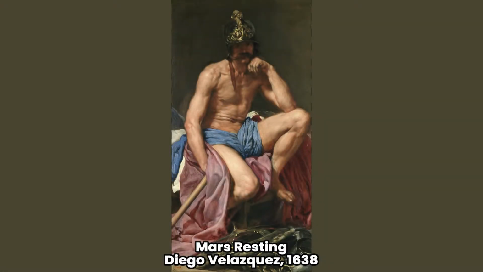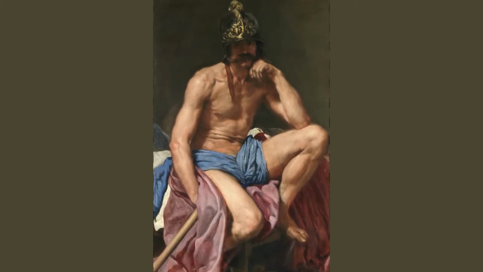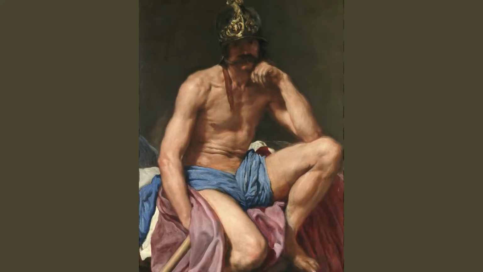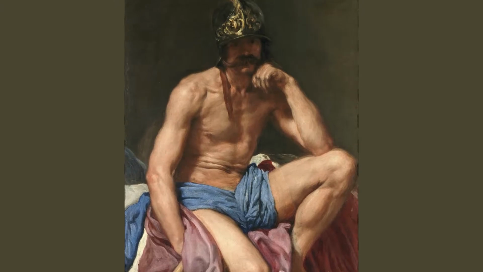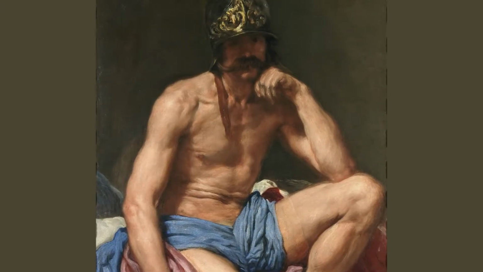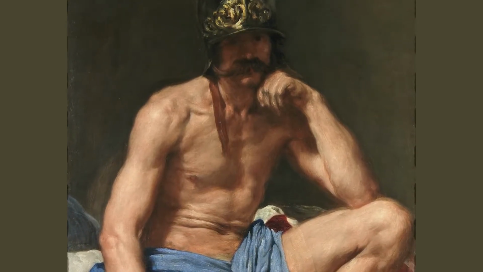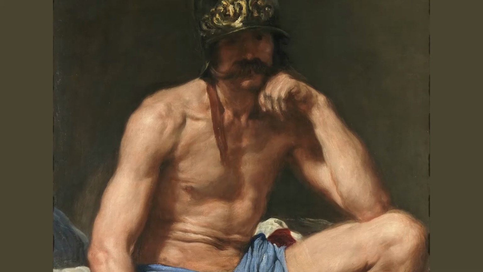Mars Resting. Artwork by Diego Velázquez, from the year 1638. Diego Velázquez shows Mars, god of war, on a human scale. The Sevillian genius represents him a little decrepit, melancholic and pensive. He is naked, except for that blue cloth that covers his parts. Velázquez paints a man of flesh and blood rather than a god.